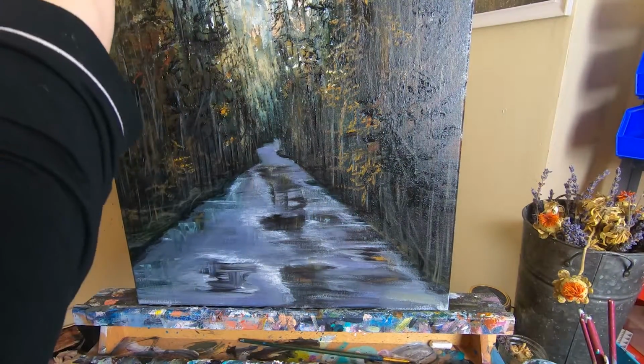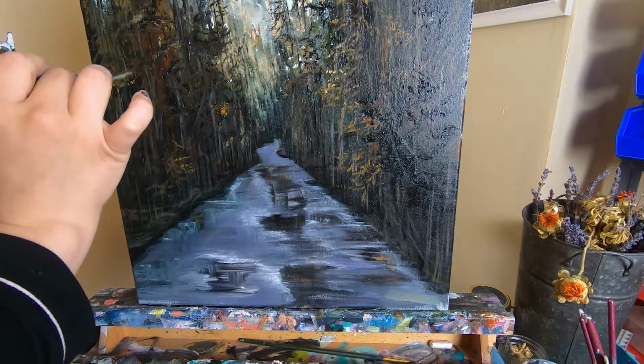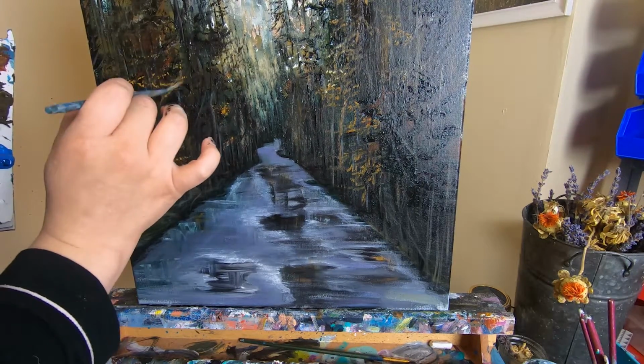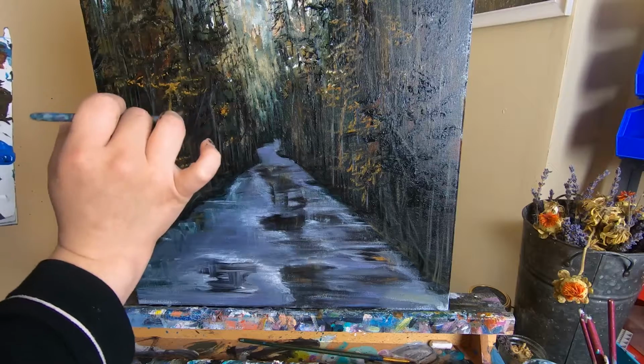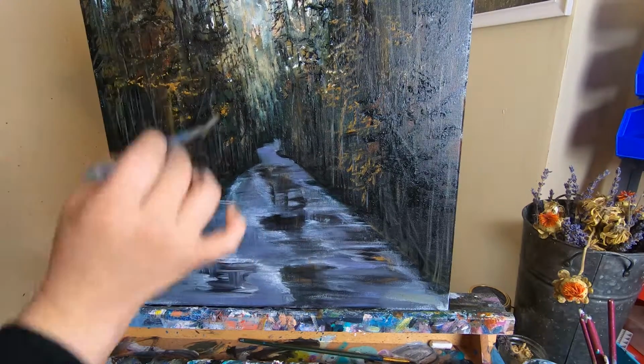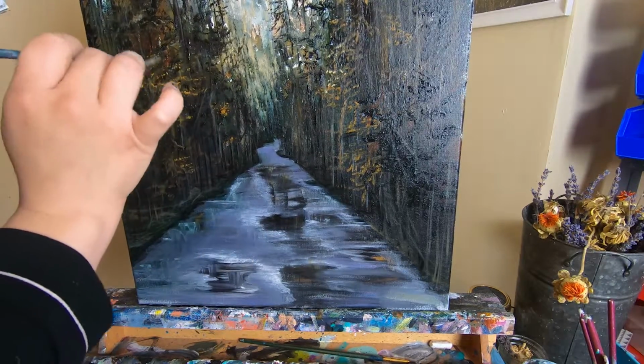So the last part of this is just basically me putting on some more details of the leaves, and I'm using straight yellow ochre, and I'm just really trying to bring out the color in those leaves.